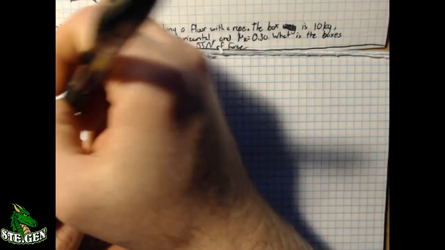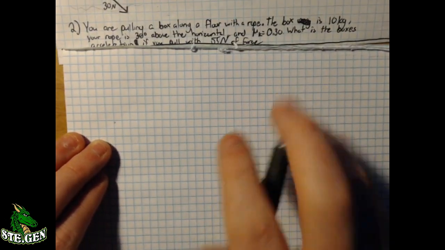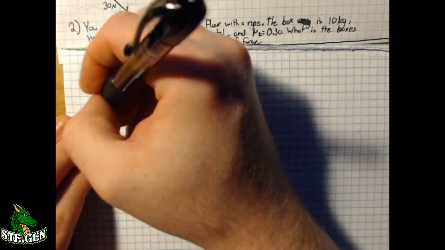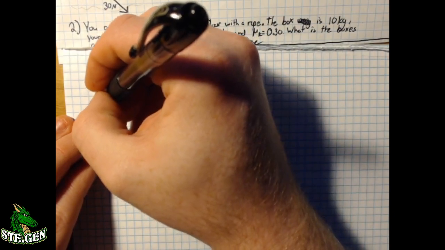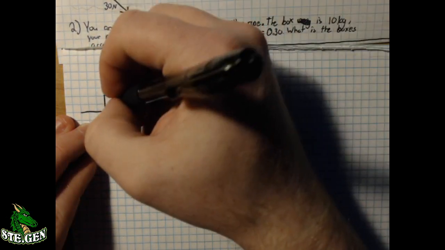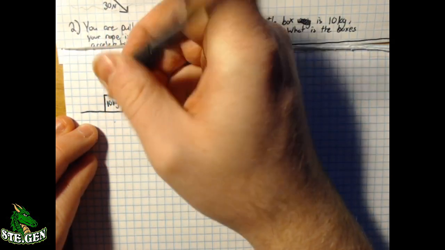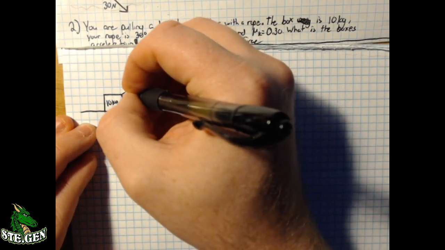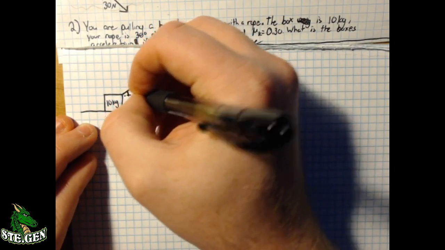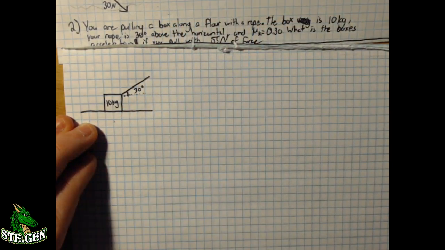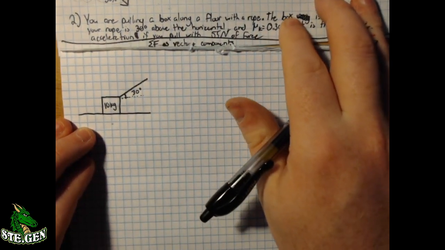Let's go ahead and draw our picture so we can get this awkward piece out of the way. So I've got my ground. I've got my box that is of 10 kilograms. And then I've got my rope, which is directed 30 degrees above the horizontal.